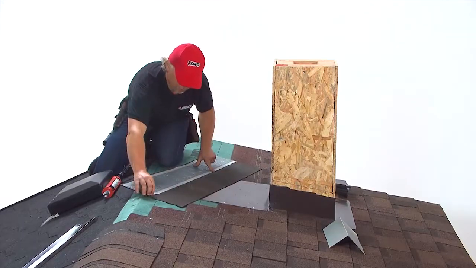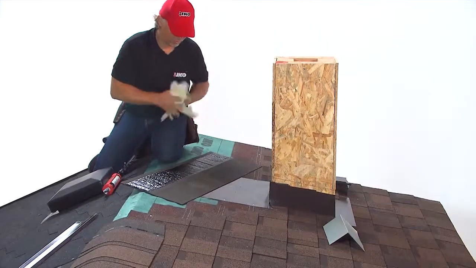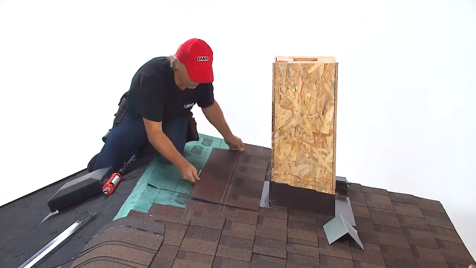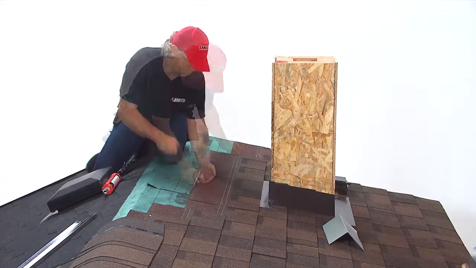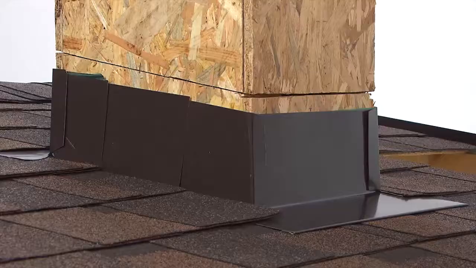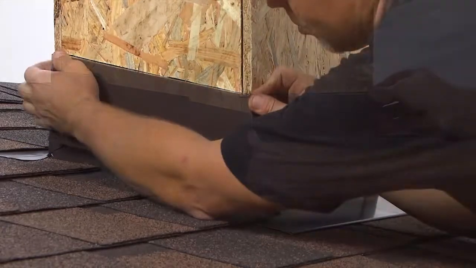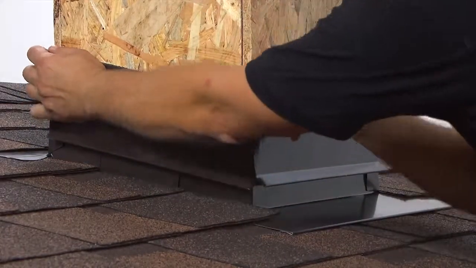At the back of the chimney, you should make sure the shingle is placed on top of the flashing connection piece. Everything is then made watertight using counterflashing and a final strip of shingle stick.